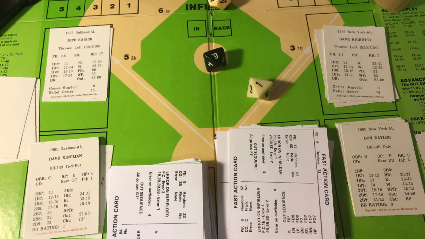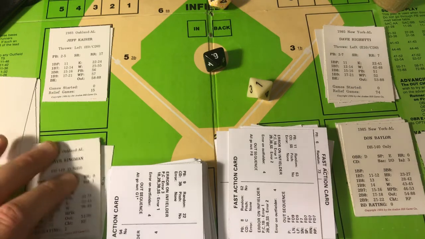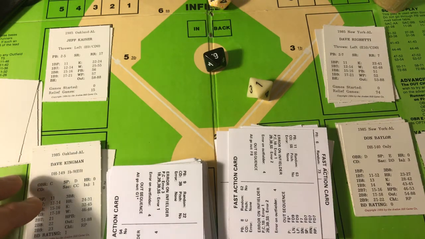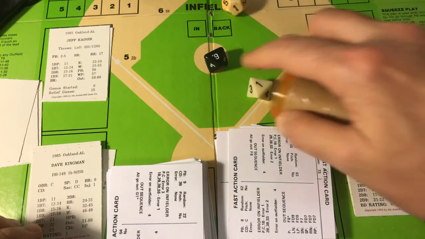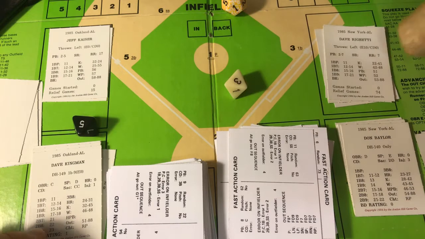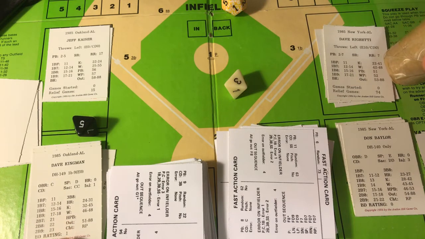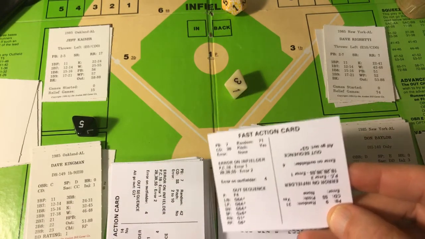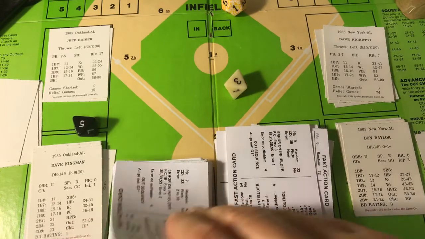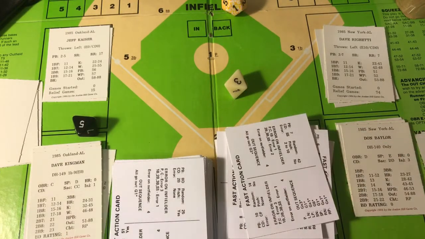1 out. Dave Kingman. Dave Kingman had a decent day. He hit a 3-run home run and walked a couple of times. So he's actually 1 for 2 on the day. Here's a pitch from Righetti. That's a 10, so that's off Kingman's card. That's a 53 off Kingman's card. And that's going to be in the out range. RP. Here's an RP, and that's a G6. This is a potential double play. And there's no error. That's a 6, 4, 3. Oh, there's nobody on base, so it's going to be a ground ball to shortstop. Thought there was somebody on base for some reason.